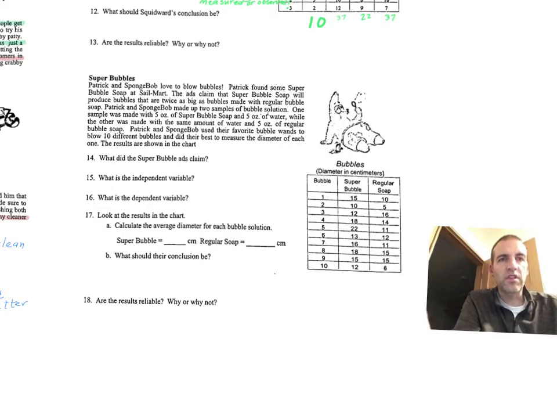So you'll need to have done a little bit of math now. Pause the video, take out the calculator, add up those numbers, calculate the average, also known as mean, and fill those in on your chart here, on your worksheet. Super bubble and regular soap, you're going to compare those numbers. What should your conclusion be? Was the super bubble soap twice as big a bubbles as the regular soap? Yes or no? Did it work?